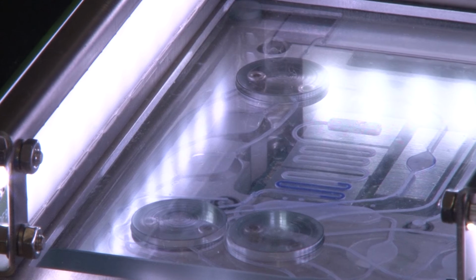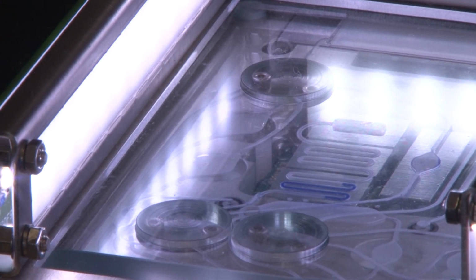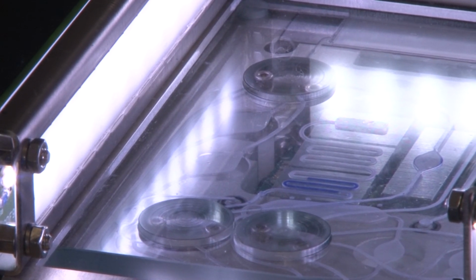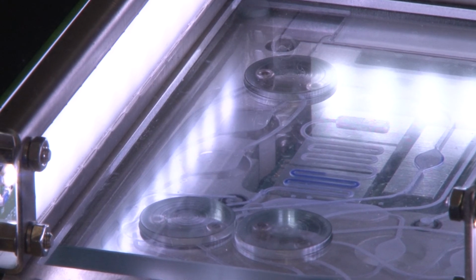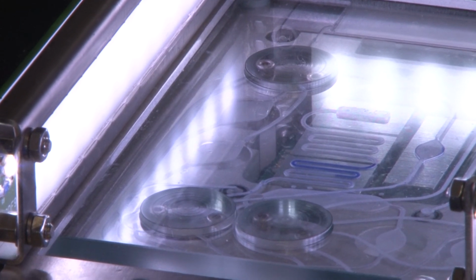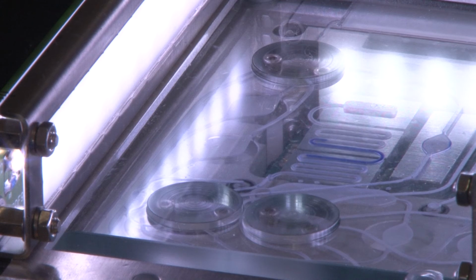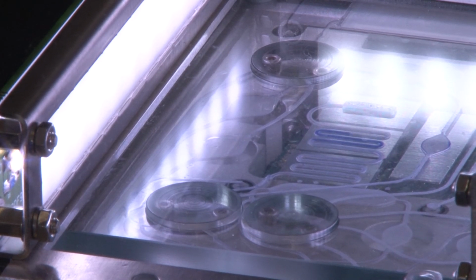So I just press play as before, and what it does is it moves the sample from one side, the cold side of the chip, to the hot side of the chip. The temperature here is about 60 to 62 degrees, and here 90 to 98.